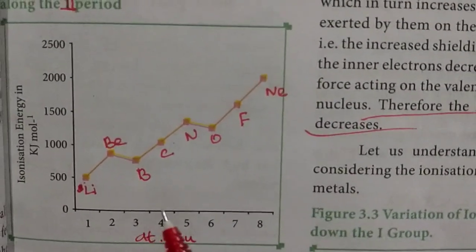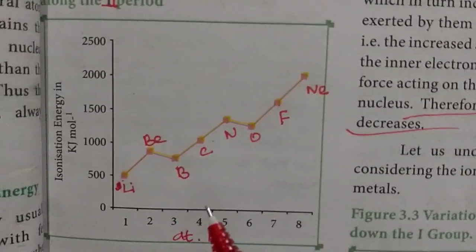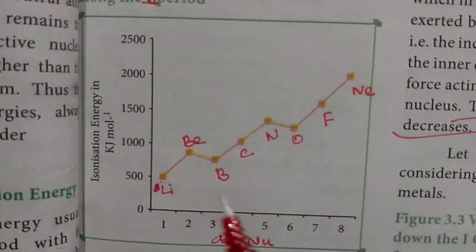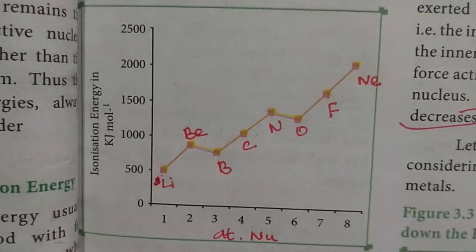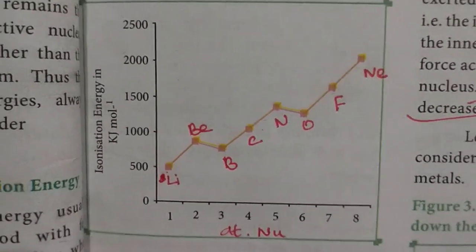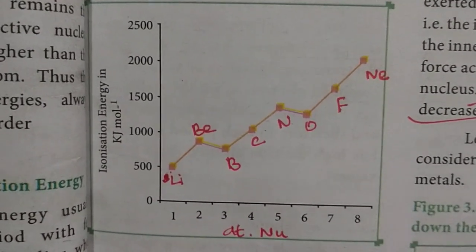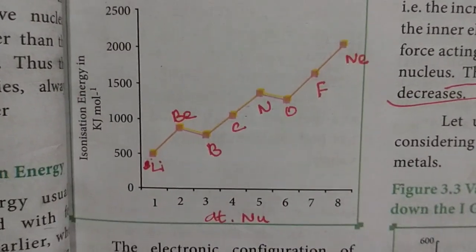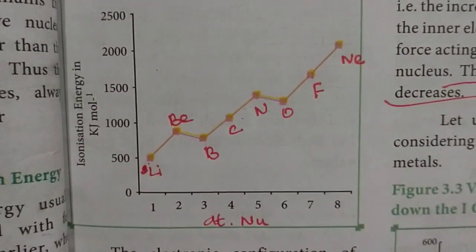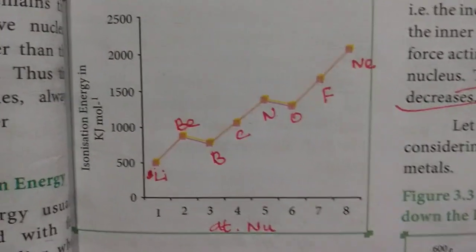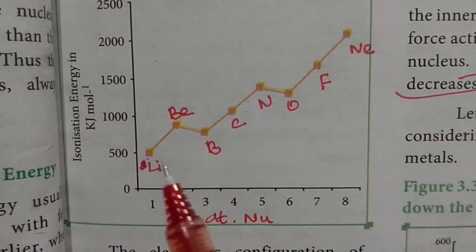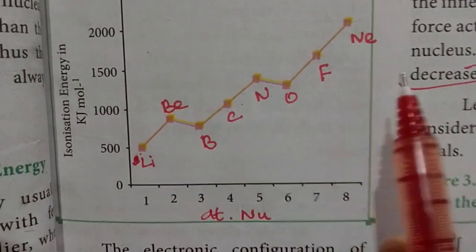Because of the electrons filling the orbital, in some cases it's completely filled. The completely filled and half filled configurations are more stable than the others, as we already know from unit 2, electronic configuration, the energy of orbitals and the stability of orbitals. From that we are going to explain the deviation in the ionization energy in this period.